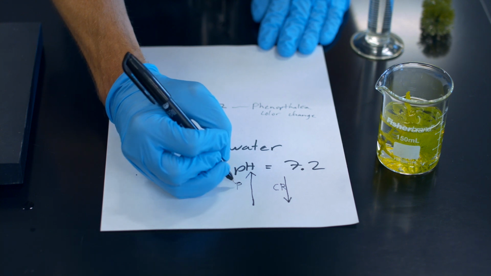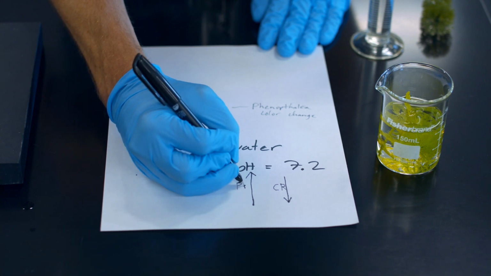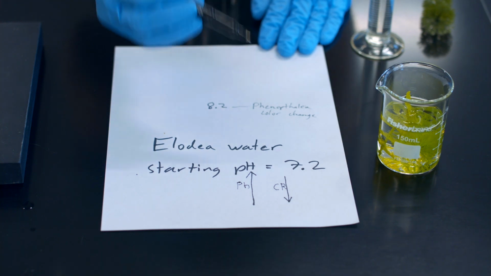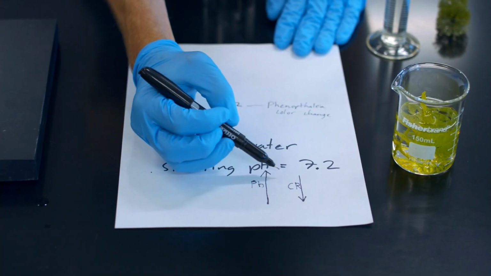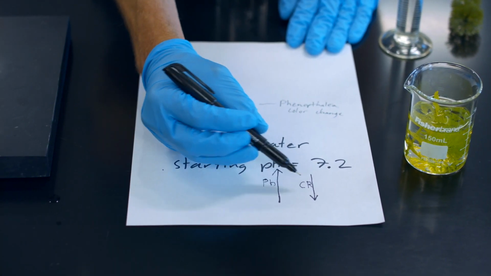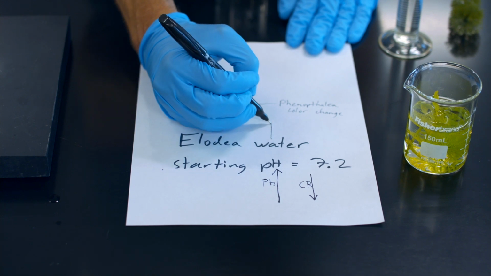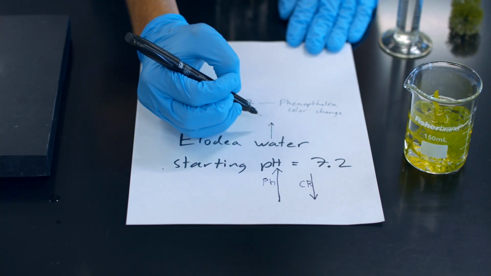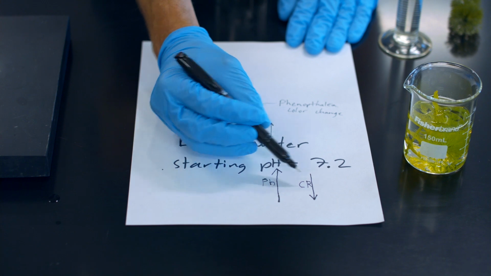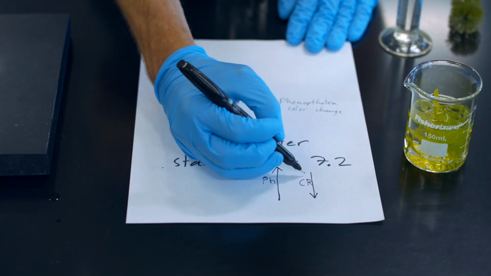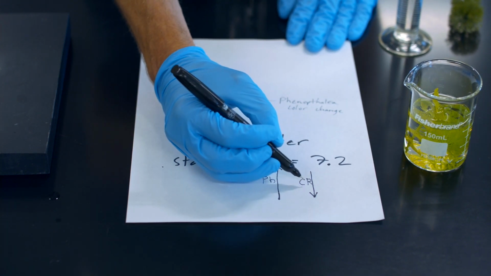Which direction does that P go? I don't know, photosynthesis. Good enough. Then photosynthesis going up. If we are doing more photosynthesis than cellular respiration, that pH will come up towards 8.2. If we are doing less photosynthesis than cellular respiration, that pH will get further from 7.2.